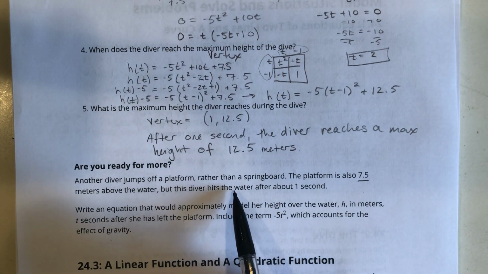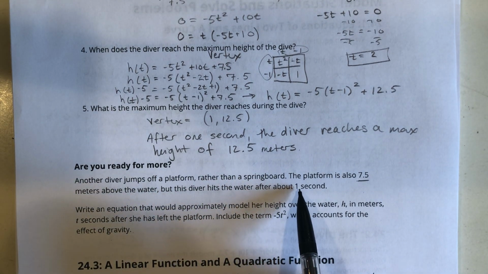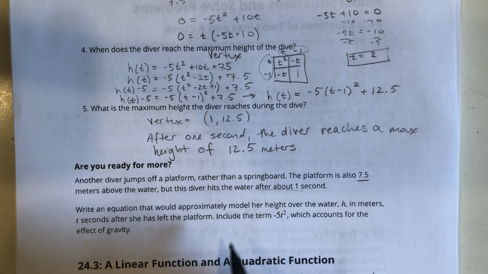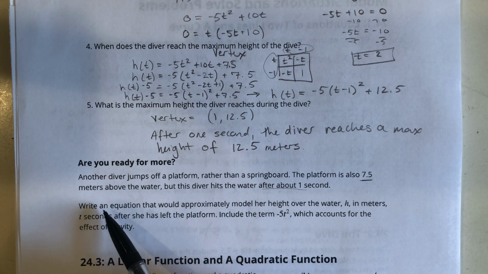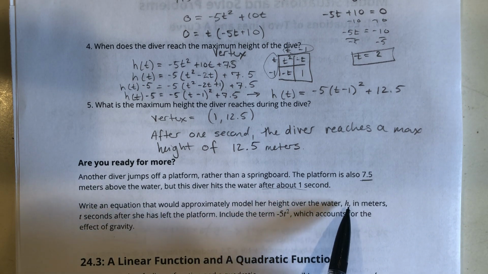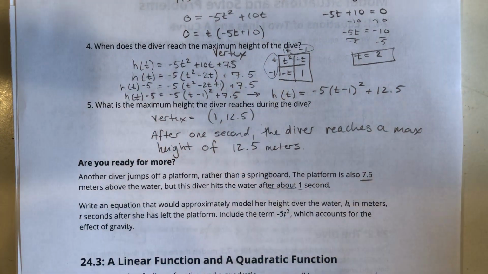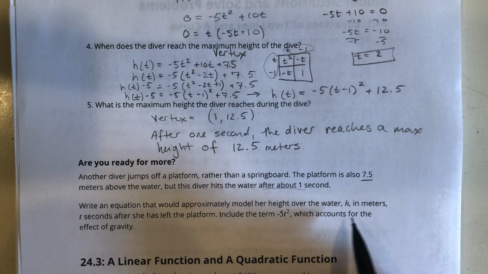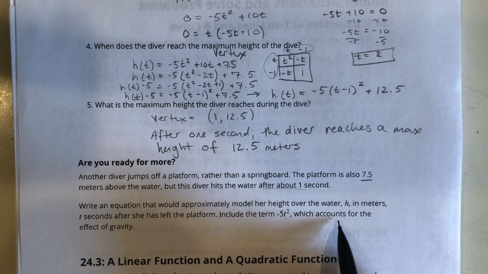But this time the diver hits the water after about 1 second. So that means one of my x-intercepts is going to occur 1 second after, or when t equals 1. So I'm going to write an equation that would approximately model her height over the water, h, in meters, t seconds after she has left the platform. Include the term negative 5t squared, which accounts for the effect of gravity.